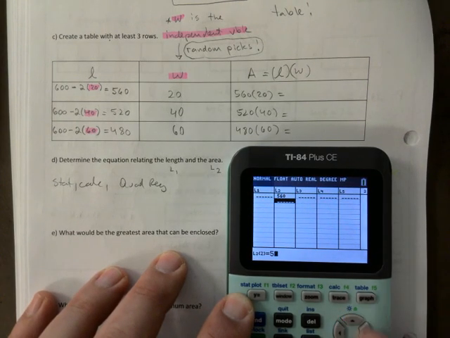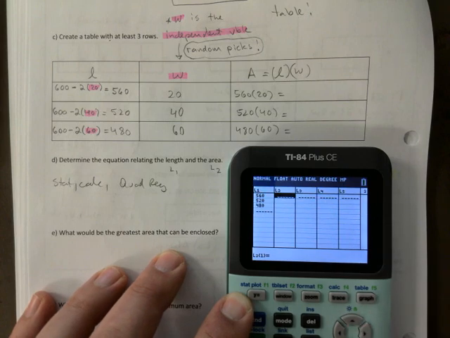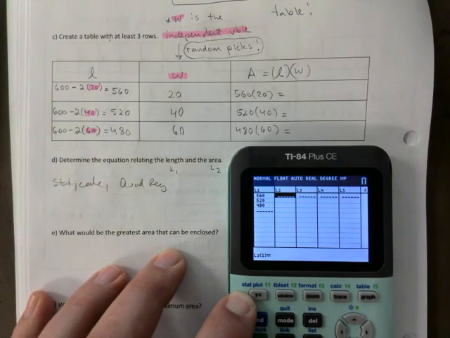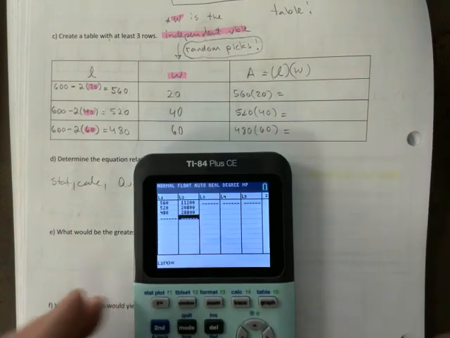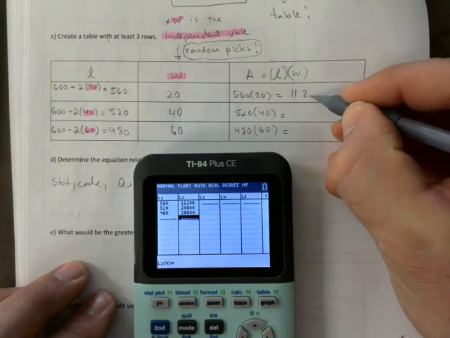Oops, my bad. Let's try this again. 560, 520, 480 for L1. L2 gets the 560 times 20, 520 times 40, and 480 times 60. And I'm going to write these numbers down.